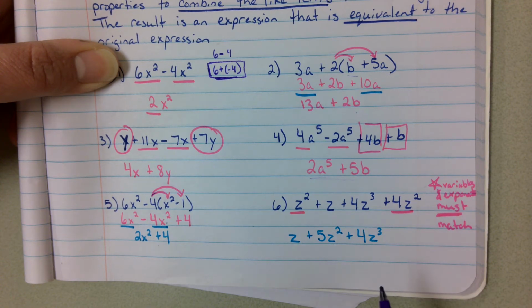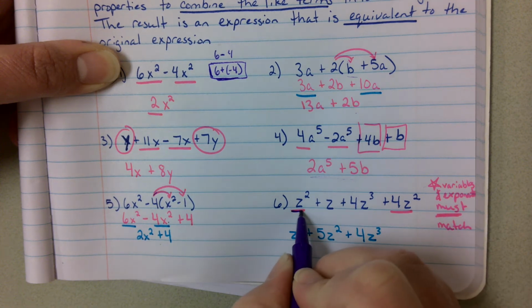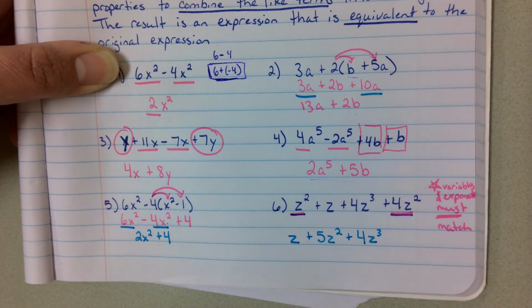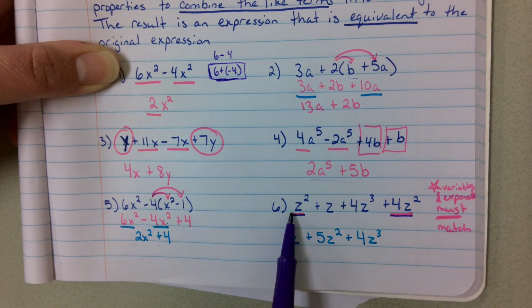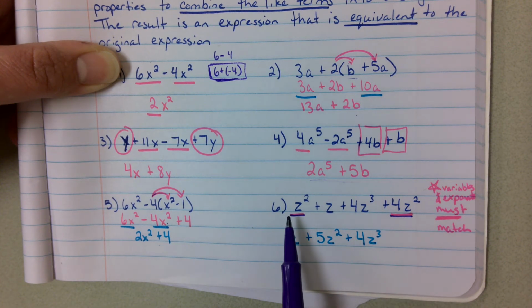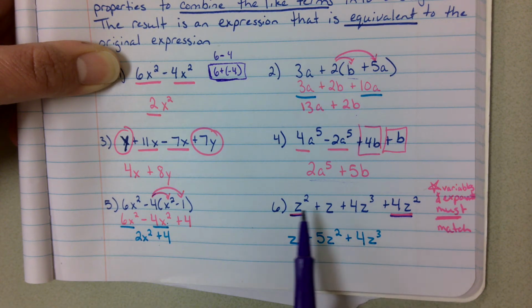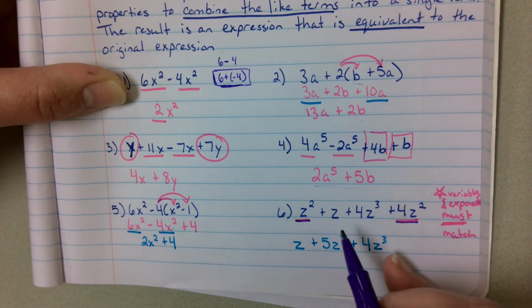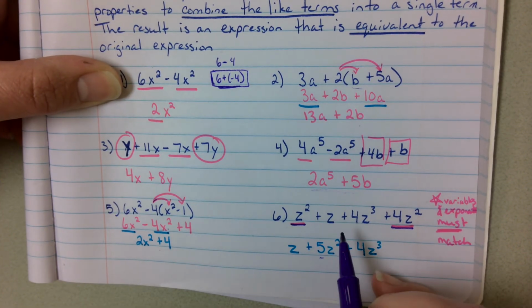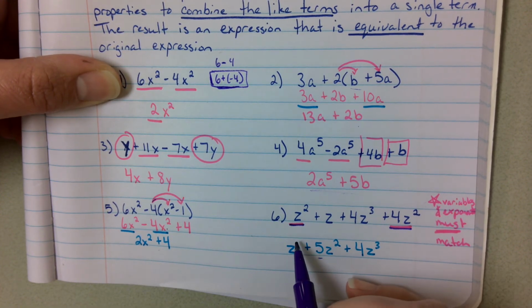The only terms I can combine are the ones that have the same variables with exponents. So that's my z squared and my z squared. So I just have 1 here and I have 4 here. So how many z squares do I have? 5.